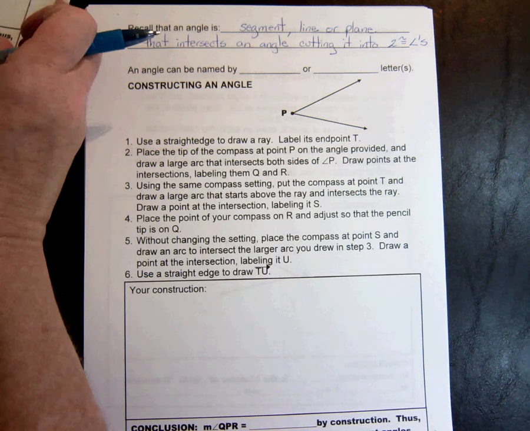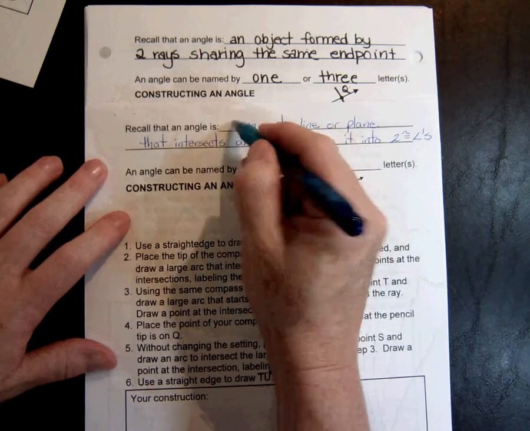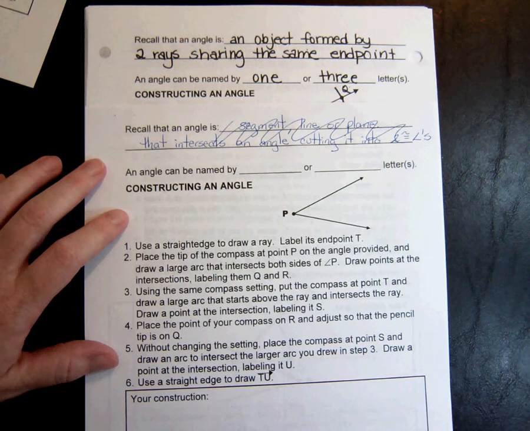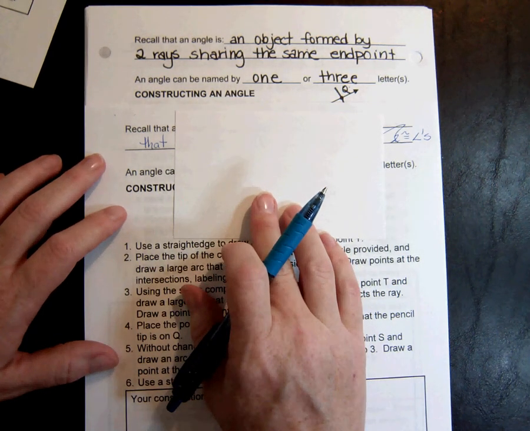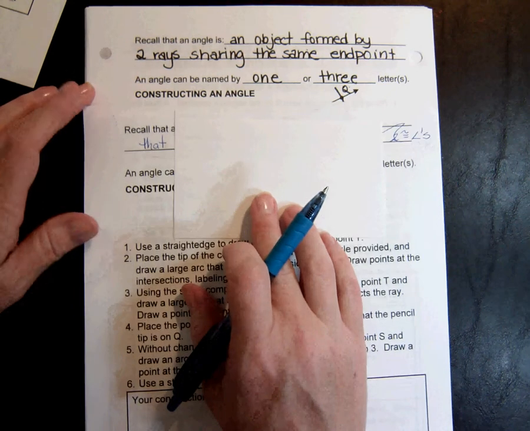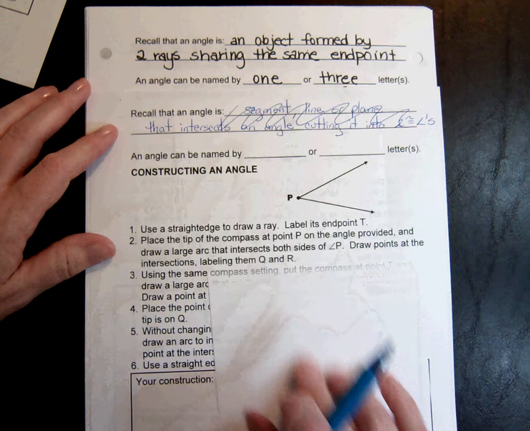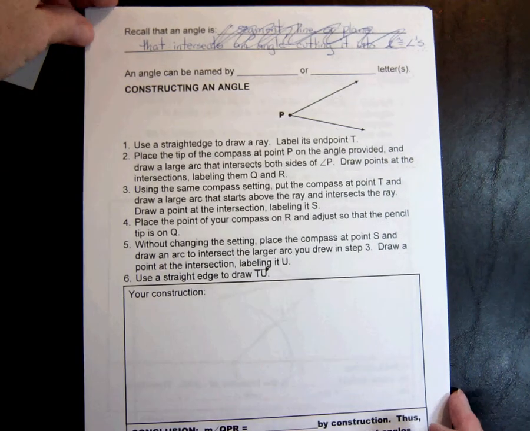Yeah, I'm sorry, we have to go back. Let's just do this. This one is actually an angle. Sorry if you've done that in pen. An angle is an object formed by two rays sharing the same endpoints. An angle can be named by one or three letters. So now we're going to construct it. And make sure you have that definition and not the one I just wrote. Sorry about that. Okay, so now let's look at constructing an angle.